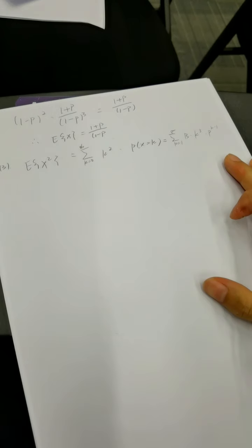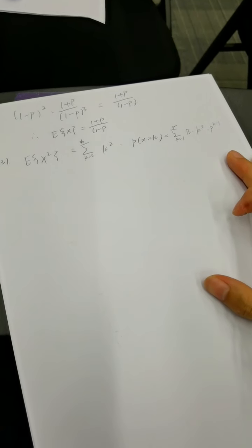And we can directly get the equation from the question, which is equal to b times k to the third times p to the k minus 1. So same idea in here, we need to figure out this one first. What is equal to this one?